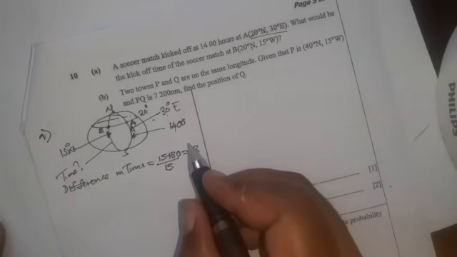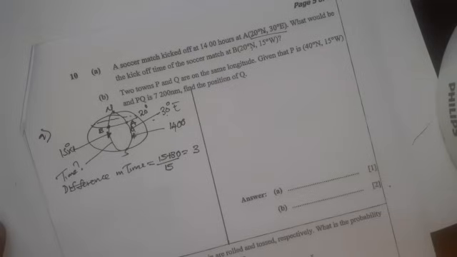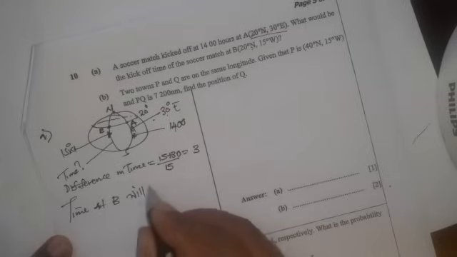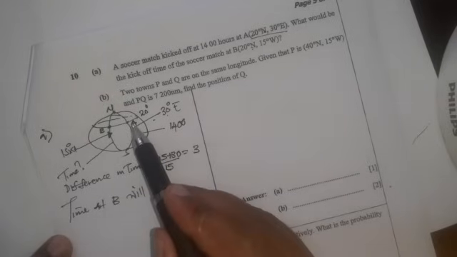So the difference in time here is 3 hours. It means the time at B will be, if this is 14 hours, B is on the western part of A. So because this is on the west, the time is also earlier: 14 hours minus 3 hours.